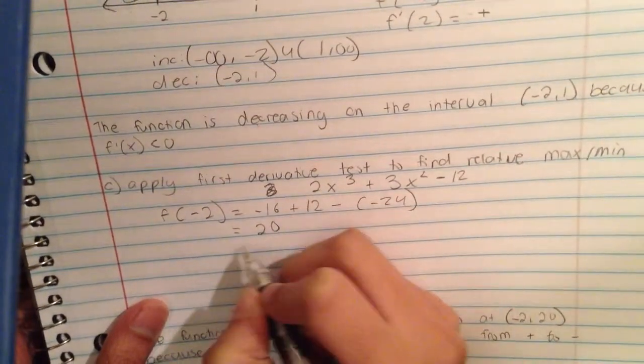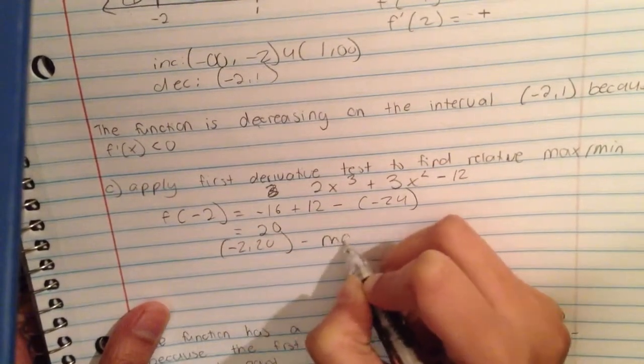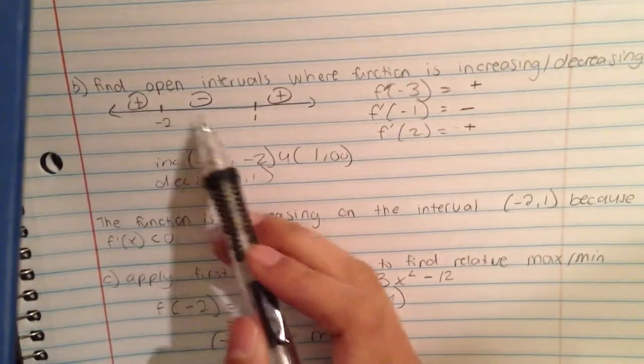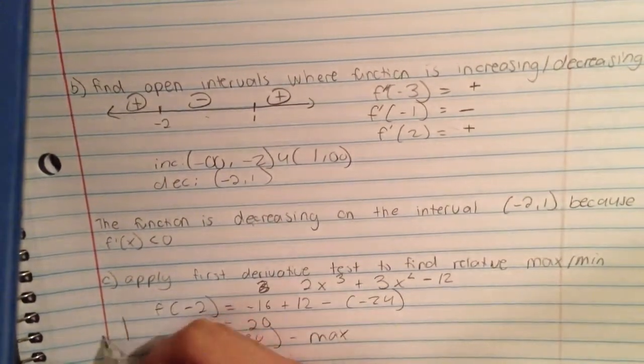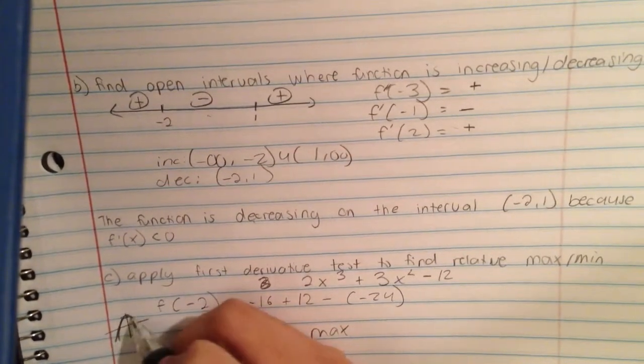So the relative max is -2 and 20, and you would know it's the maximum because you can see that the first derivative is changing from positive to negative at that point. So you can visualize it, saying this is a max. You can see its first derivative is positive here and it's negative here.